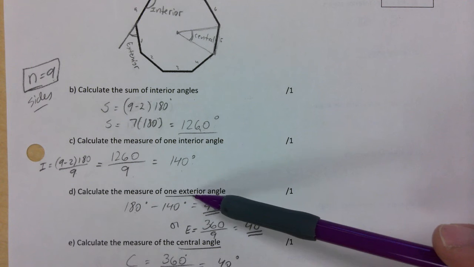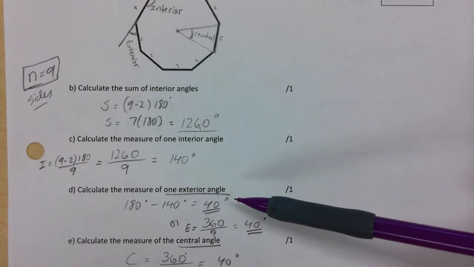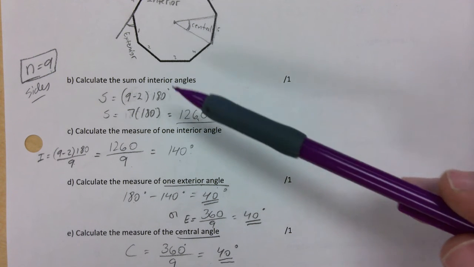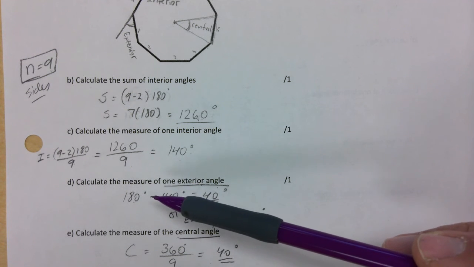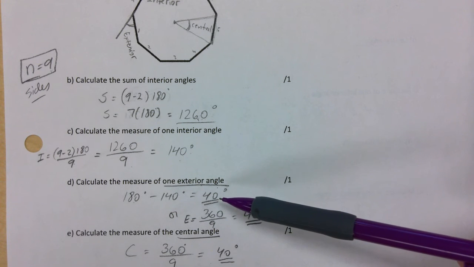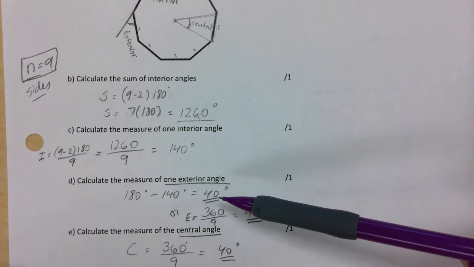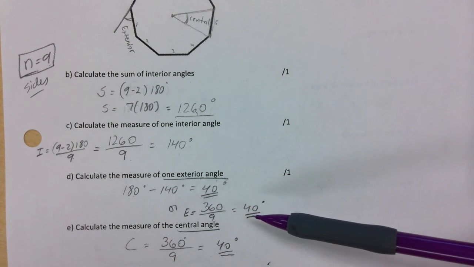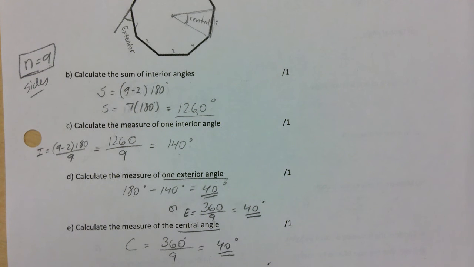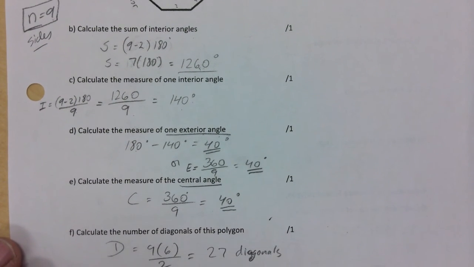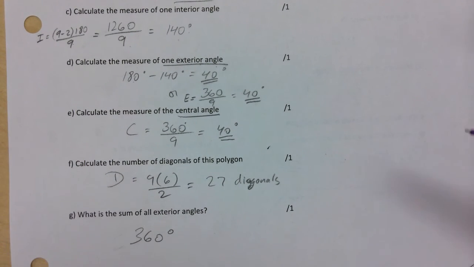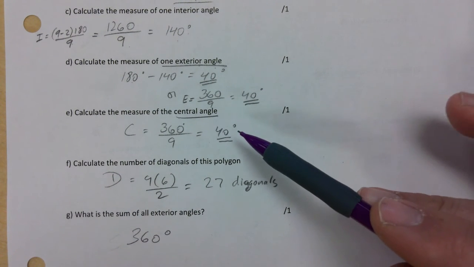Calculate the measure of one exterior angle. I need you to know, right, that the interior and the exterior add up to 180. So technically, if you just go 180 minus the interior you just found up there, that is 40 degrees. However, if you use the formula, you get 40 as well. But you should be comfortable with both methods of doing it. Keep going. Calculate the measure of a central angle, that's also 40.